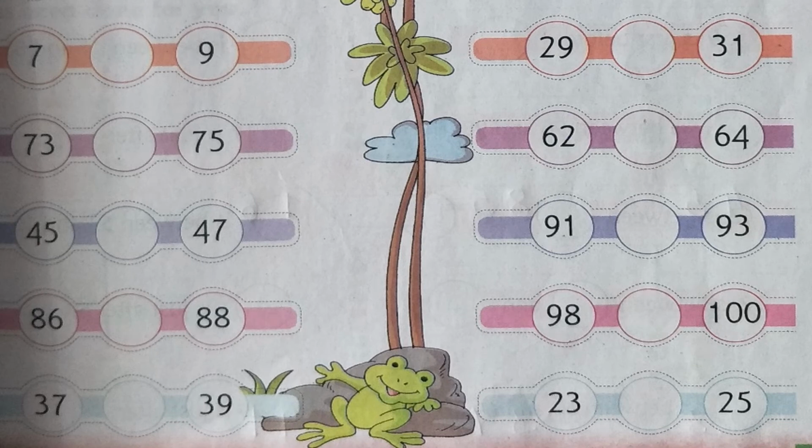Now let's continue, children. This is the same page, okay? As I told you, now we'll go to the first row. We'll continue. Were you able to make out? Good. Now tell me, which is the number that comes between 7 and 9? It is 8. Now tell me the number that comes in between 73 and 75.